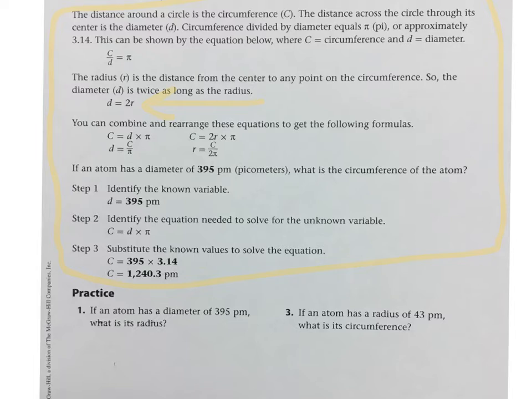So you know the circumference, and you know it's going to have to equal pi. So you can fill in what you know, all right? Fill in what you know. Solve it like backwards, if you will. So this one would help. This equation here would help you too.